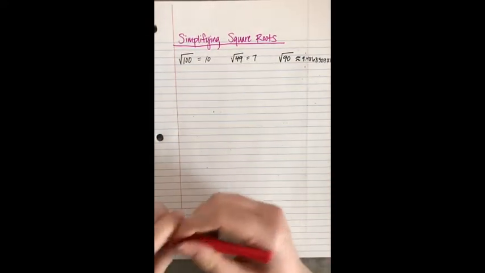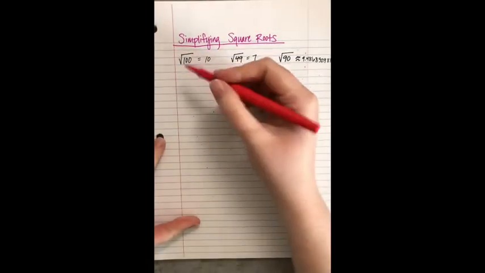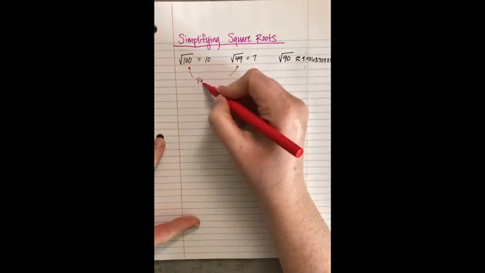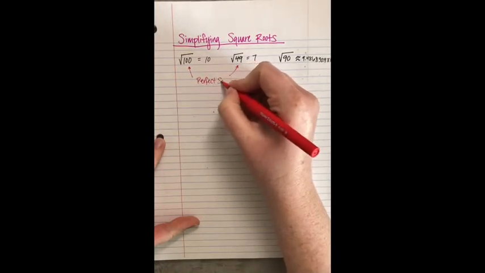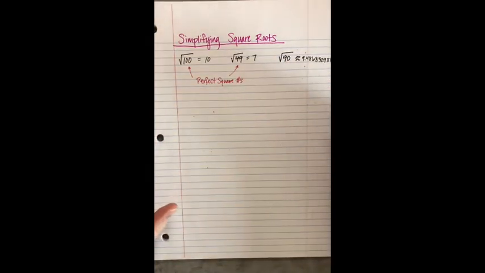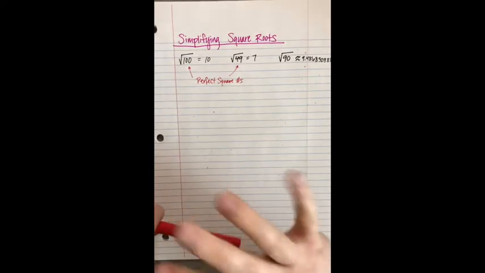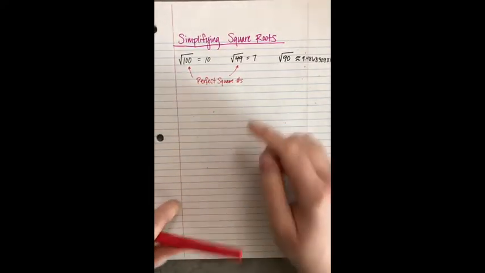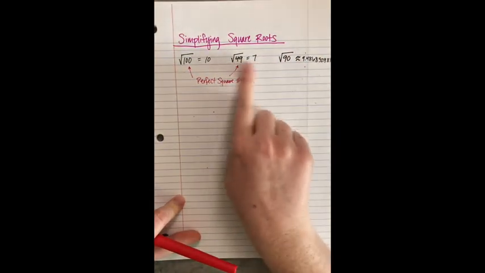So if you're taking the square root of a non-perfect square, you might want to make yourself a little note: these two numbers over here, 49 and 100, those are perfect square numbers. If you don't know what I'm talking about, we will be making a list of perfect square numbers. Also, we've done them in 5 videos or something. But taking the square root of a perfect square number is easy peasy. You end up with a whole number.